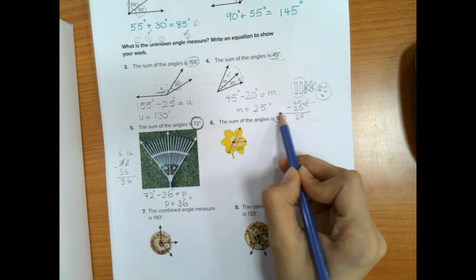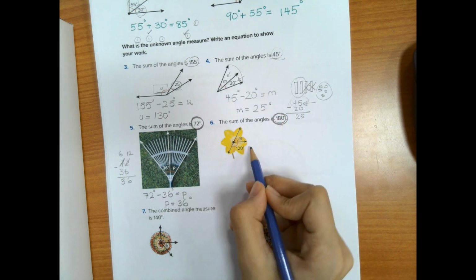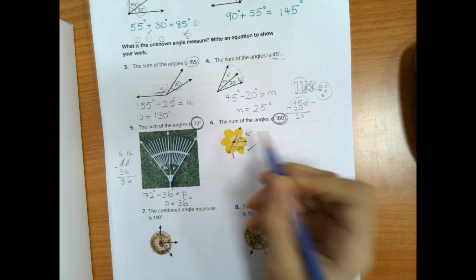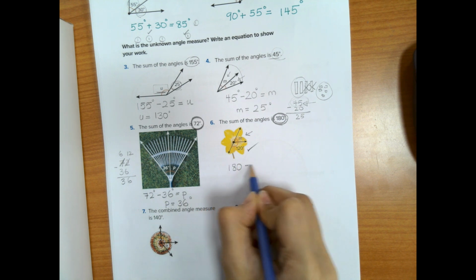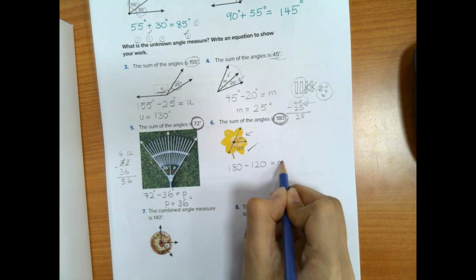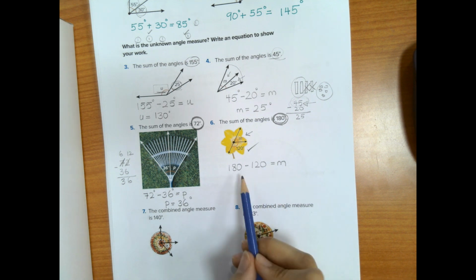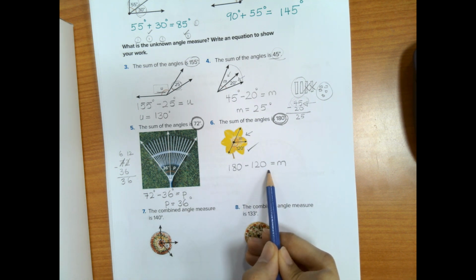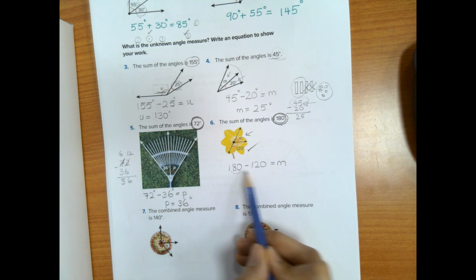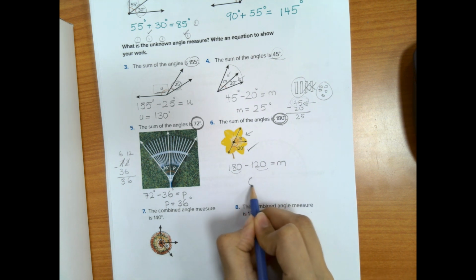Question number 6. The sum of the angles is 180. I know 120 and M is missing. What will I do? 180 minus 120 equals M. This is easy. Who can do it mentally? Mentally, Yara. Without steps. Who can do it mentally? It is easy, guys. Take 180 minus 120. The hundred cancels with the hundred. 80 minus 20 is 60.